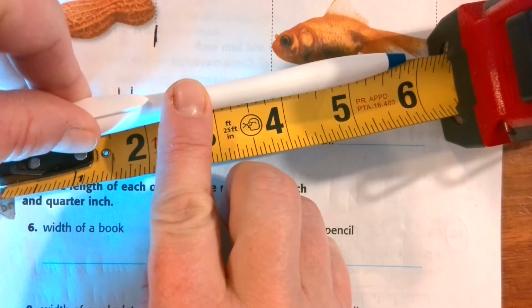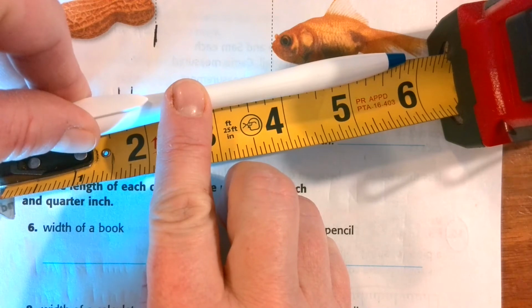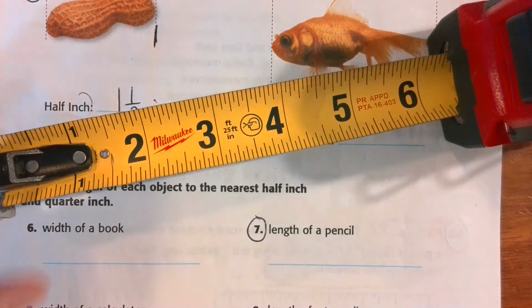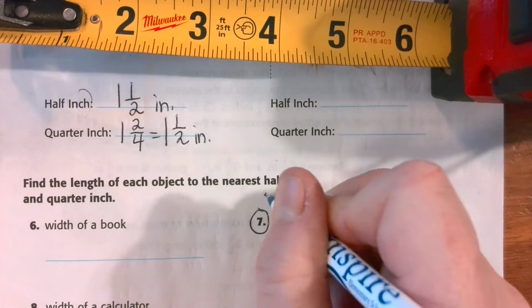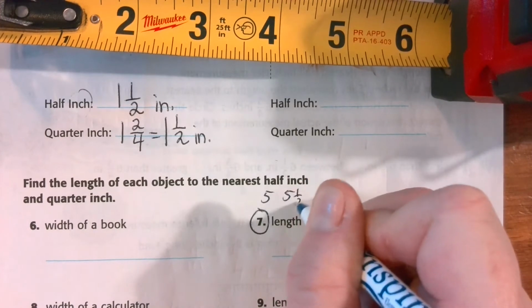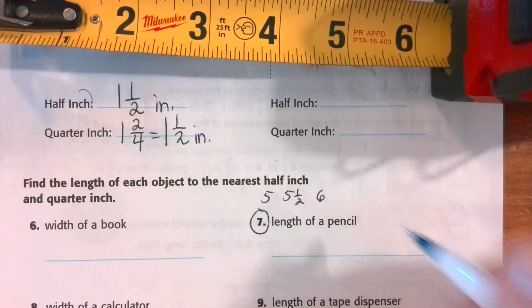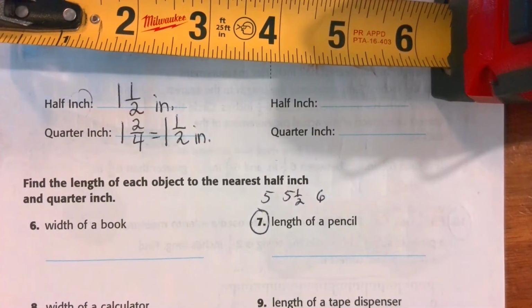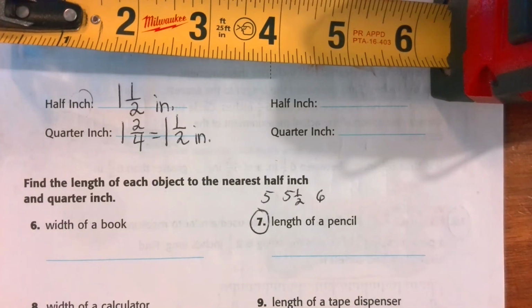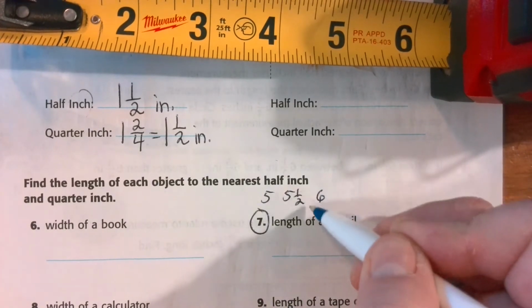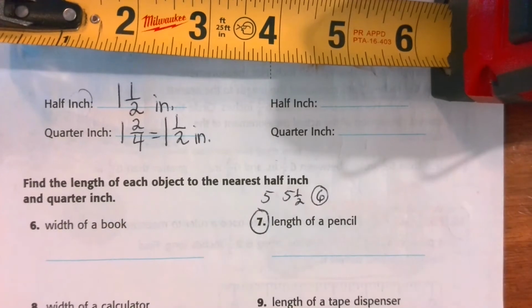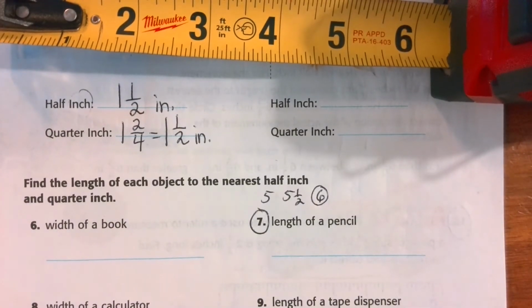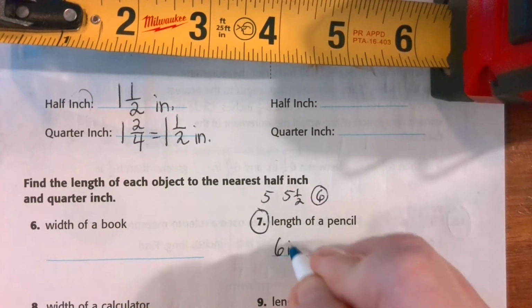It is a little over that 3/4 line. So if I was to skip count, 5, 5.5, 6. If it is a little bigger than 5 3/4, it is closer to 6. So 6 inches.